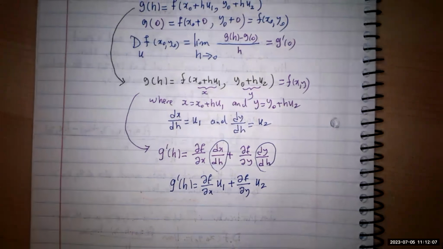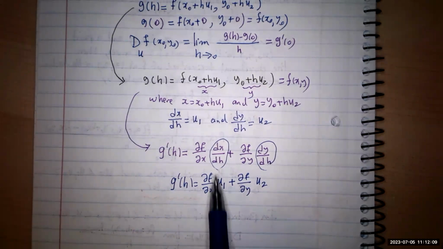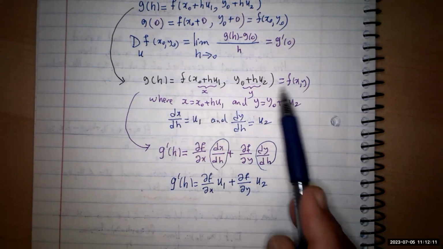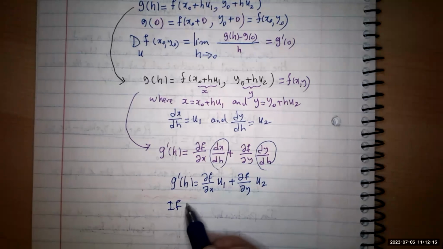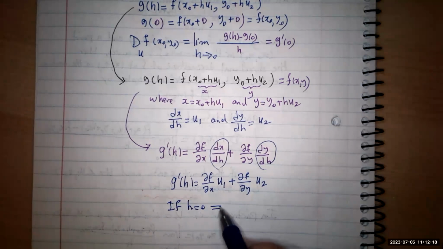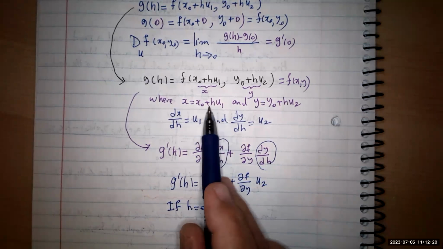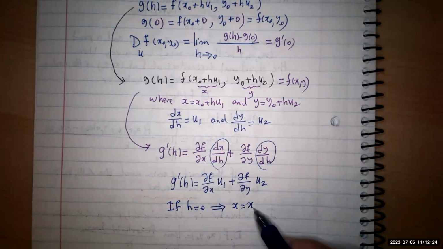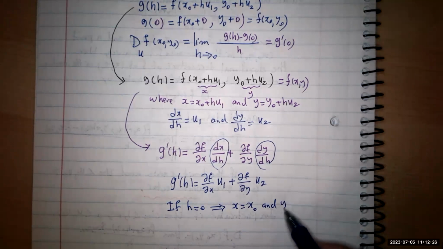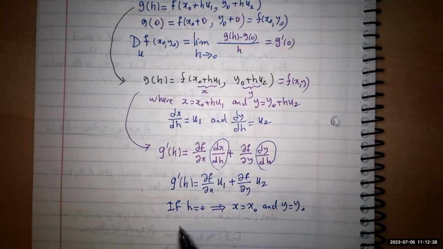But if you find it at 0, because the point that you have is x and y, if you put h equal to 0, then x would be x0 and y would be y0. So basically this means g prime of 0.